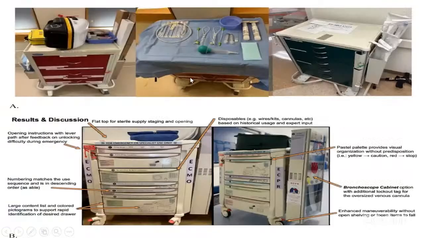Once you open it, the top of the trolley can be used for this. You can keep a sterile bed sheet on that, and you can keep the multiple things. You can keep the puncture needles, you can keep the dilators, and it can be used.